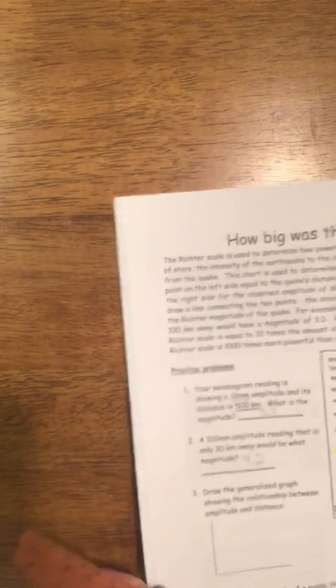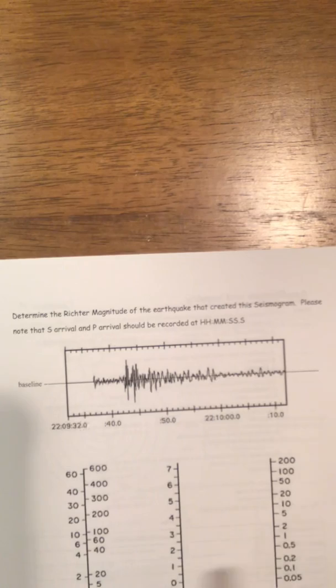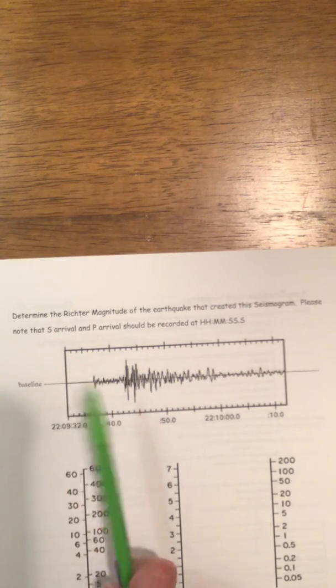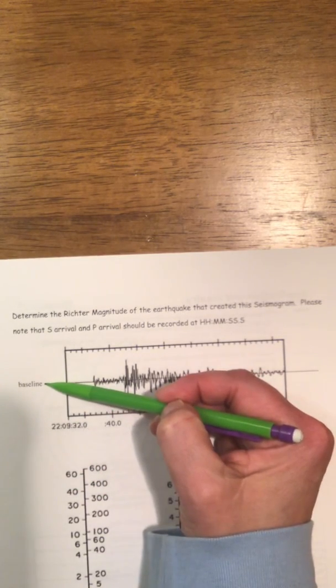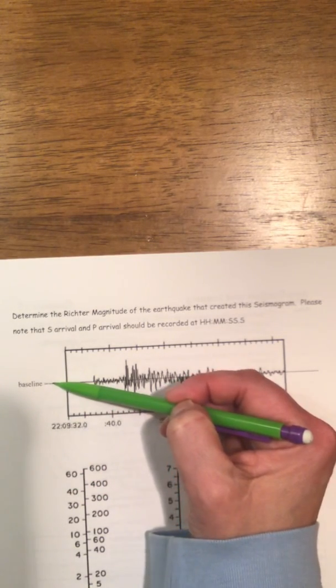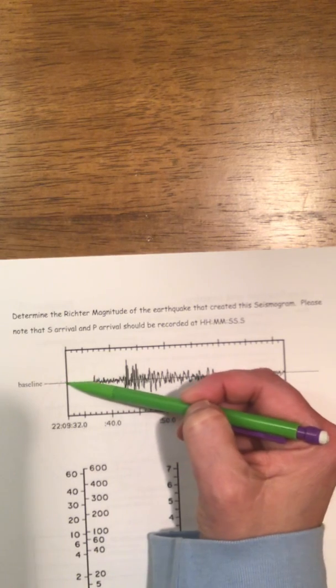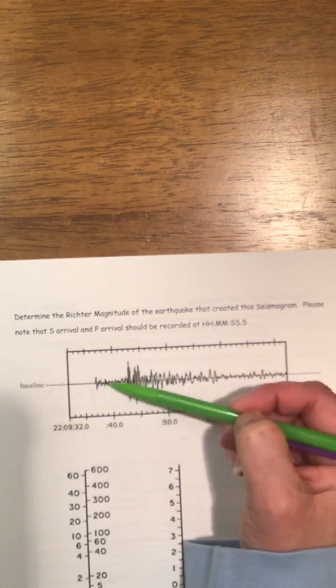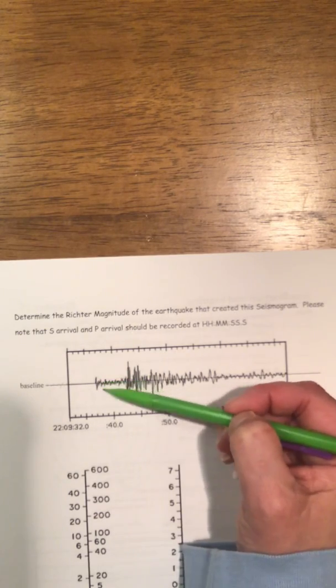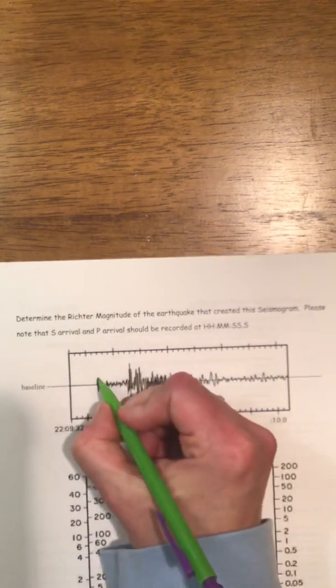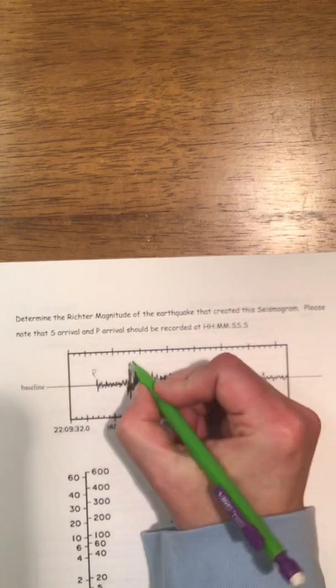Okay, so everyone go to page 49, please. This is a seismogram reading, and we've looked at these before. This is our baseline. What baseline means is there's no quakes in the area. The needle is just kind of moving along, hanging out in that area. And all of a sudden, woof, it starts shaking. You know that an earthquake occurred. This around here is the arrival of the first P wave, and that's the arrival of the first S wave.